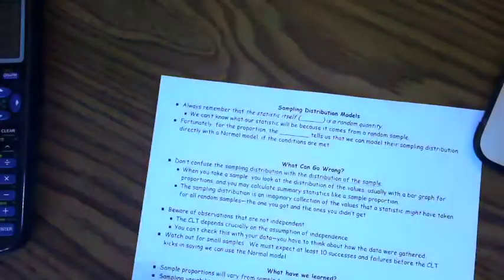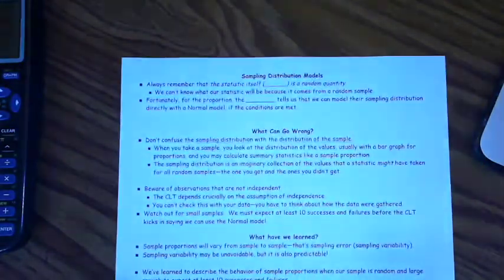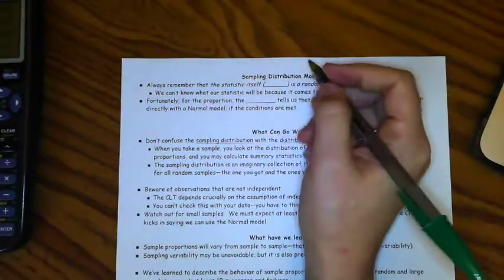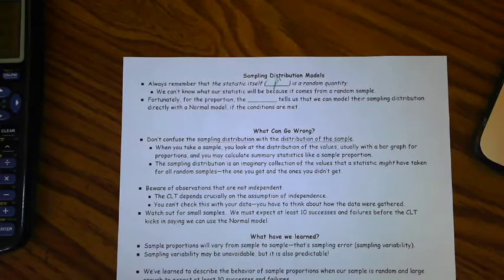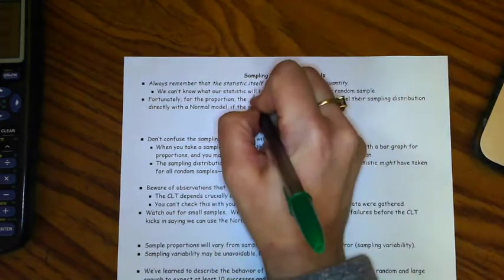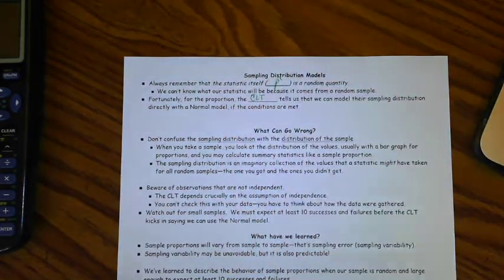All right, and last, always remember that the statistic itself, p-hat, is a random quantity. We can't know what our statistic will be because it comes from a random sample. Fortunately, for the proportion, the CLT, which is our abbreviation for central limit theorem, tells us we can model the sampling distribution directly with a normal model if the conditions are met.